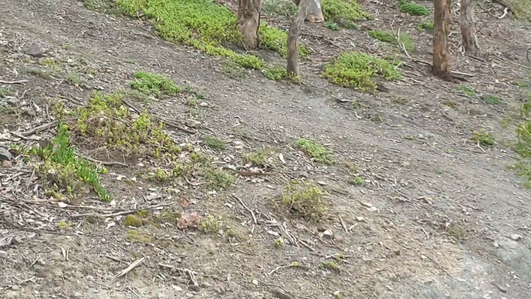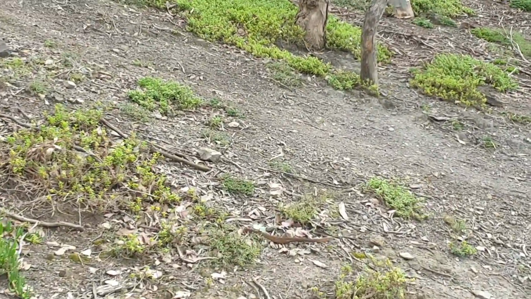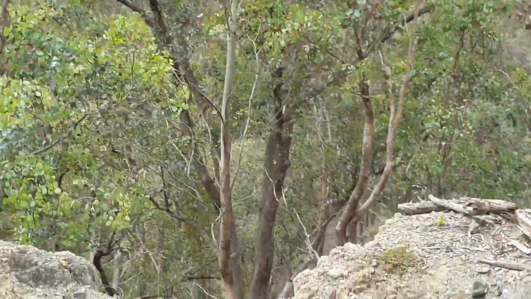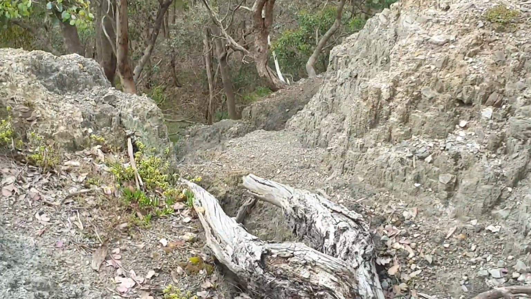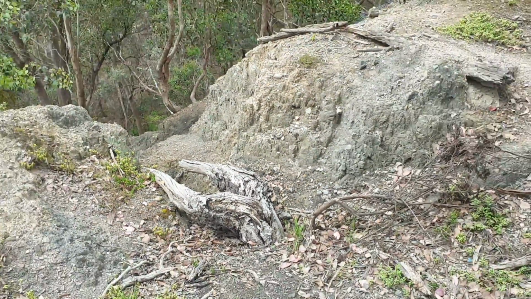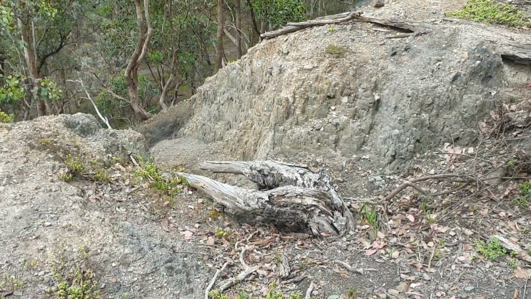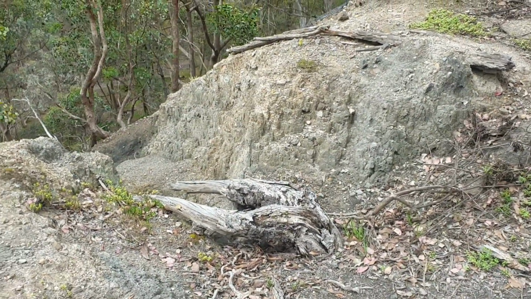As you can see, it's been quite extensively eroded. Not surprised, considering it's been at the surface for hundreds of millions of years. And you can see how deep the soil profile is. That's at least 1 meter.